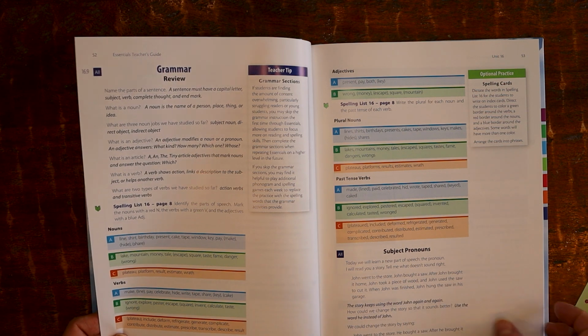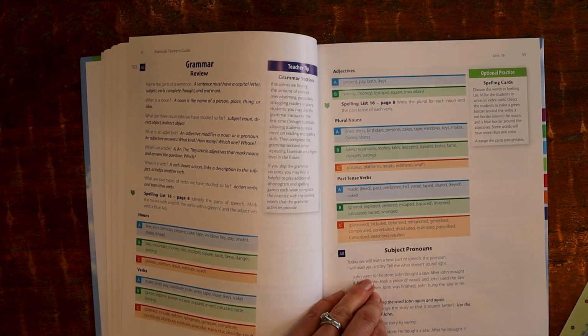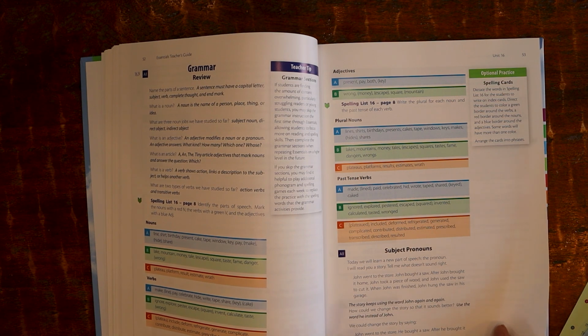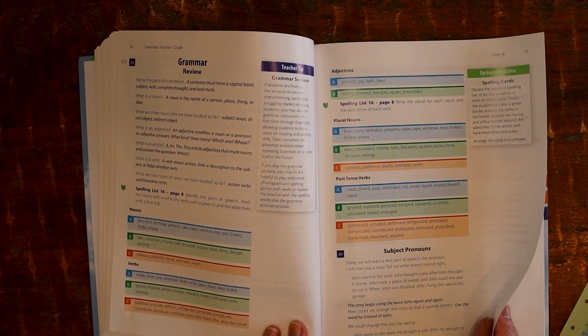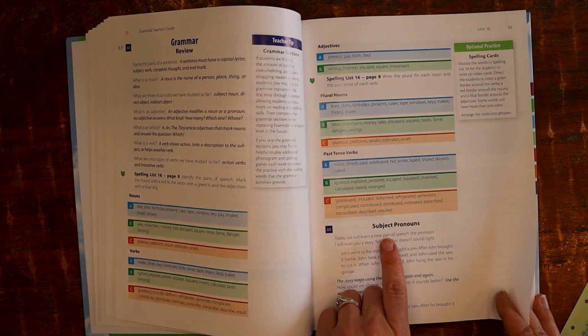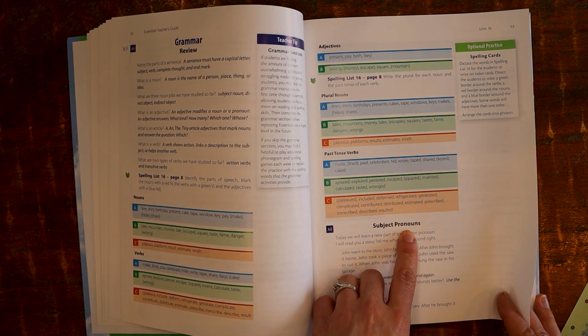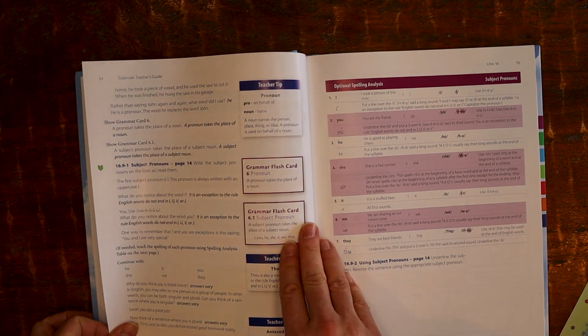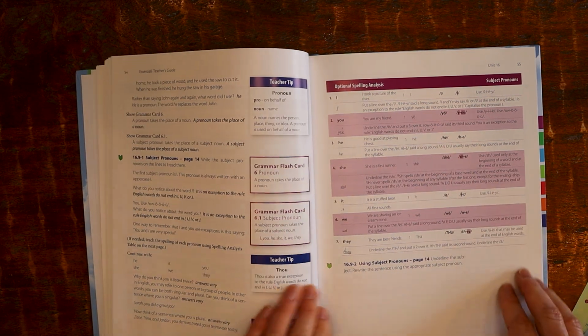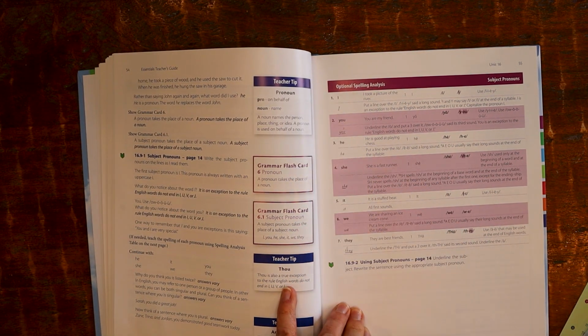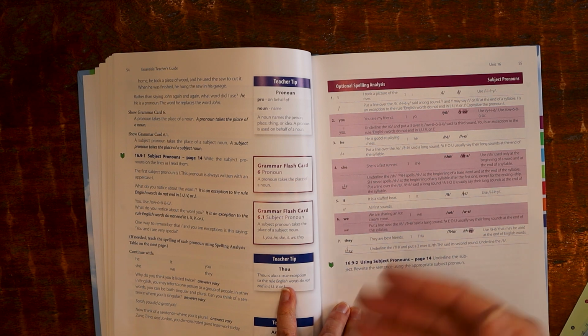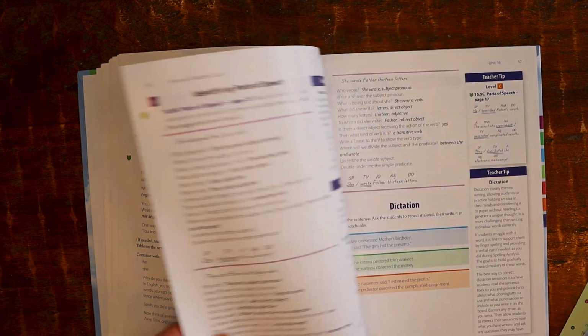So it's not just like writing the list out again and again, you're kind of analyzing and really digging deep into each of these words, which I really like. And then there's on all, where it talks about subject pronouns, and then it gets into an optional spelling analysis of subject pronouns. So they can really get into how to spell them, how to label them, things like that.